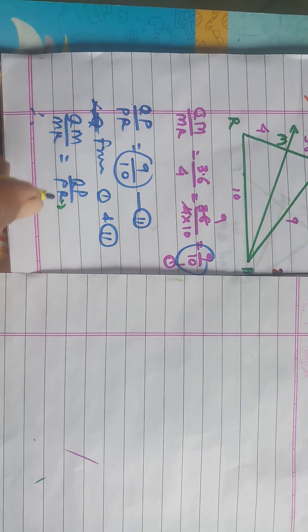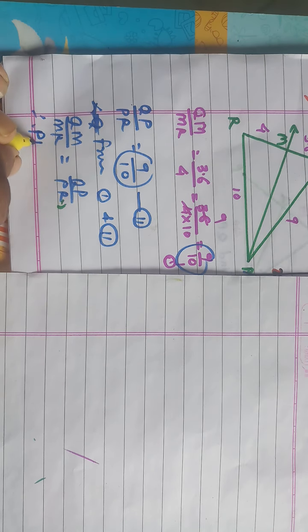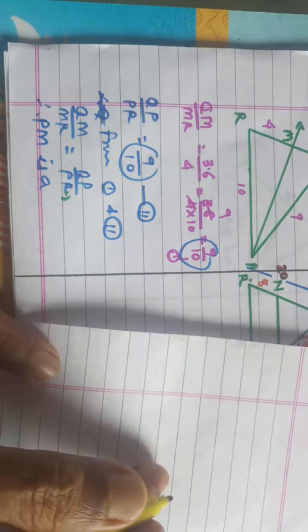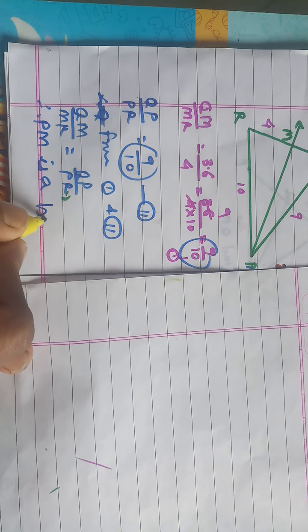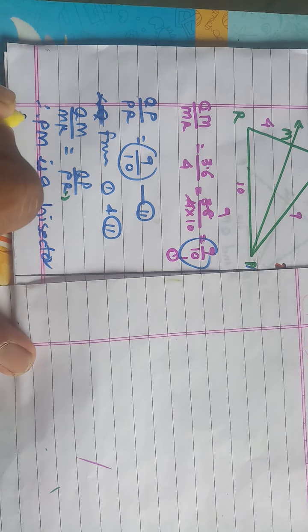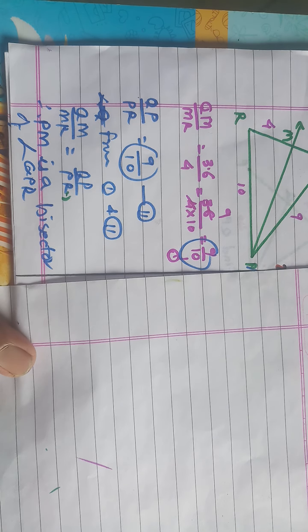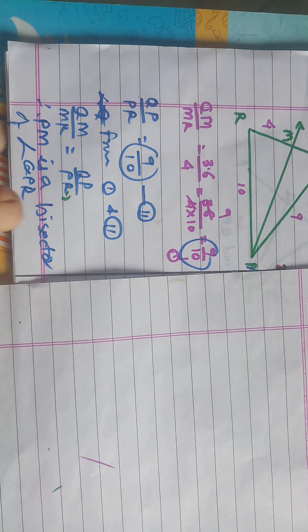Therefore, we can say that ray PM is a bisector of angle QPR.